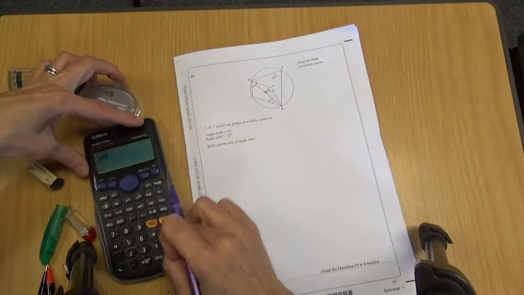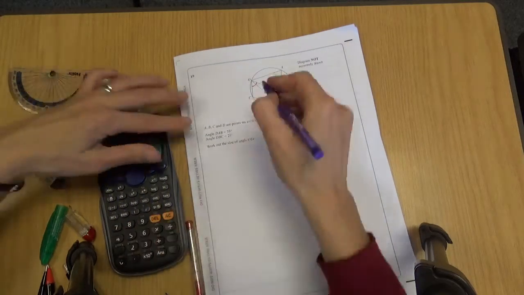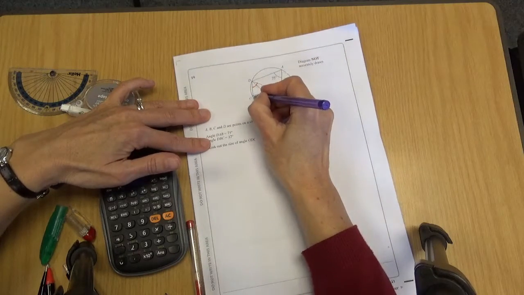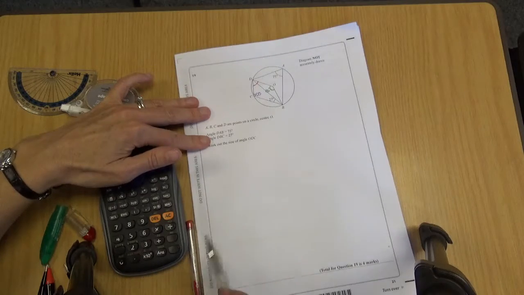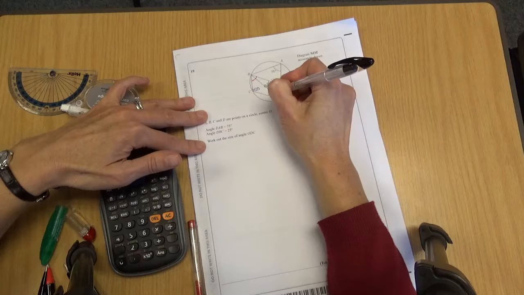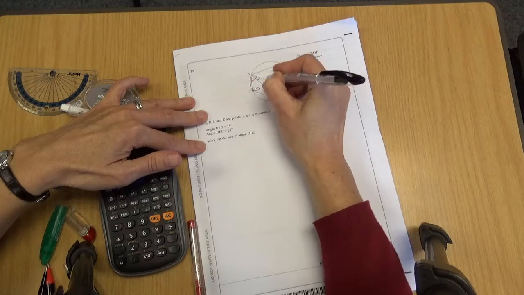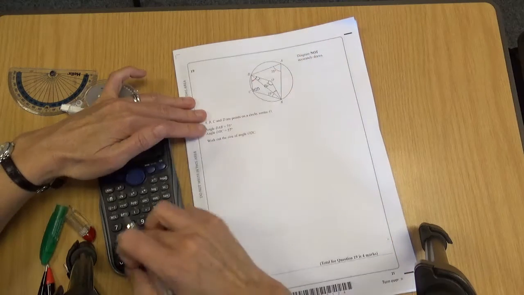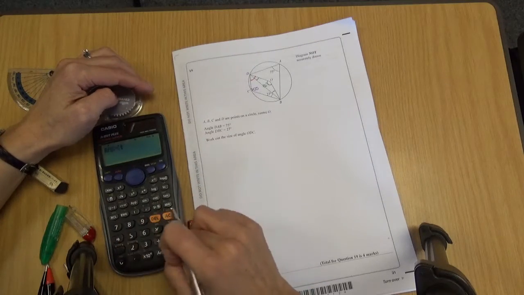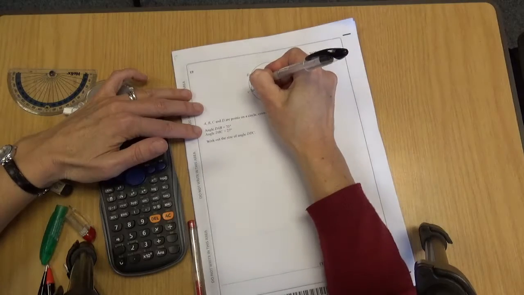So 180 subtract 75 is 105. This angle and this angle in my isosceles triangle, so 180 subtract 150 divided by 2, each of these is 15.